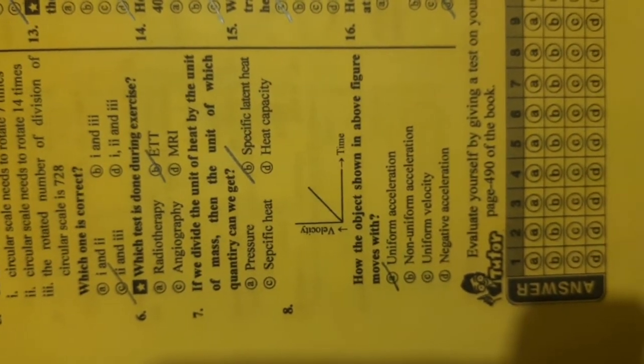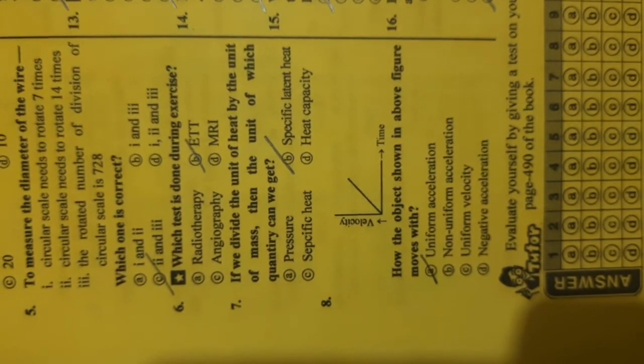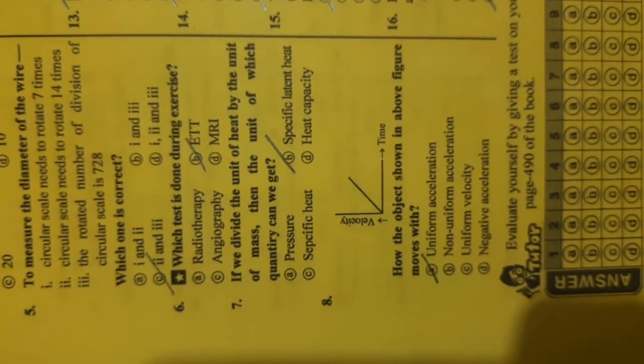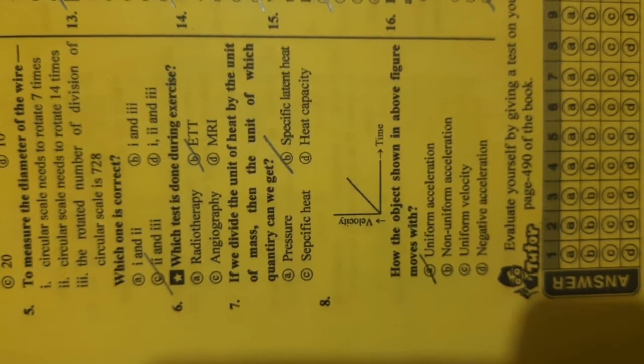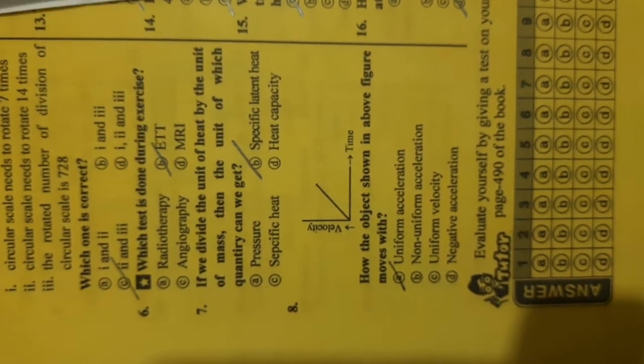The unit of heat is joule and the unit of mass is kg, so joule per kg is the unit of specific latent heat. So the answer of question number 7 will be B.